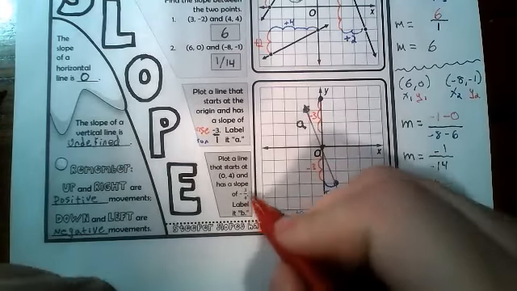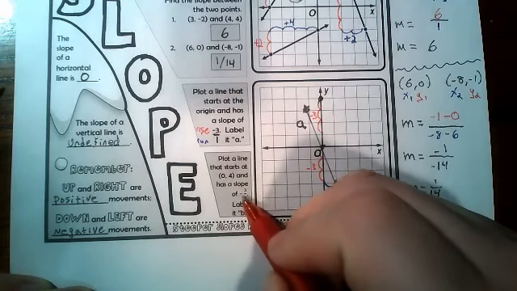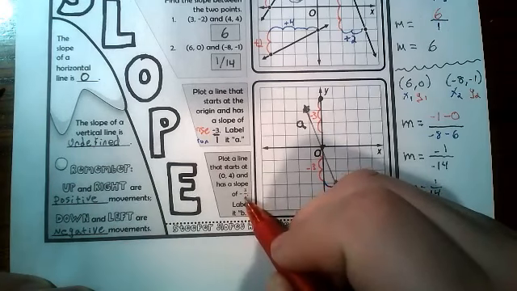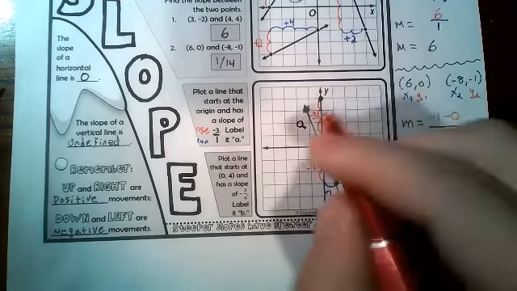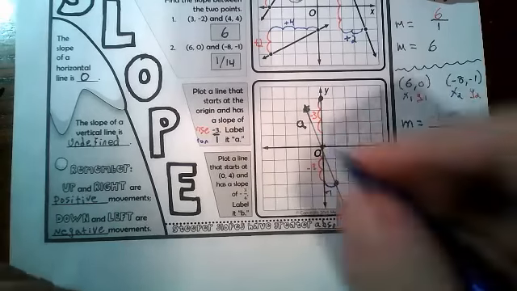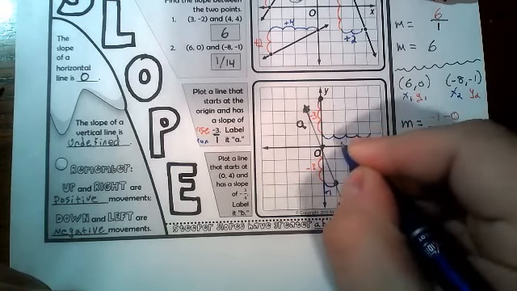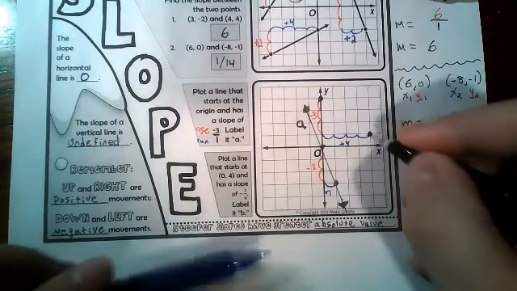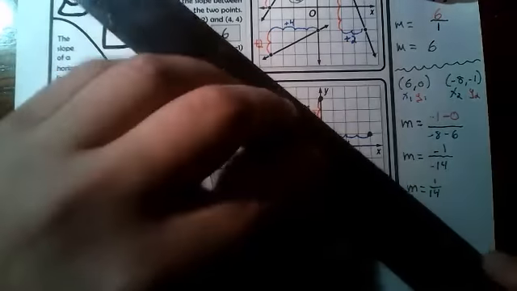Now, I've already used this negative symbol. I used it on the 3, so I wouldn't use it on the 4. Okay, I have -3/4. It's not -3/-4. So since I've already gone down, I've gone in a negative direction, I need to go to the right 4. 1, 2, 3, 4, +4, and plot that point. And there's my new line. It's going to be line B.